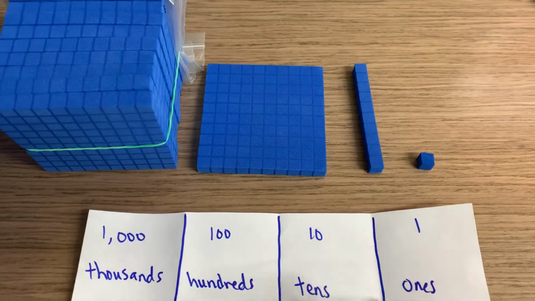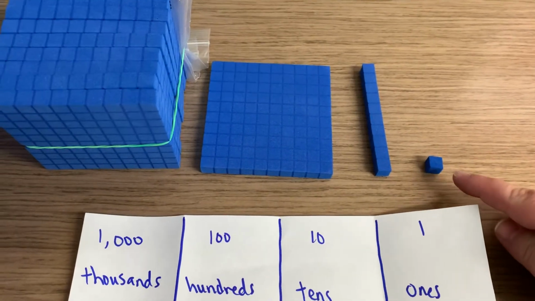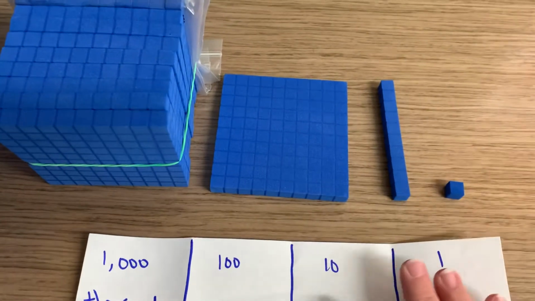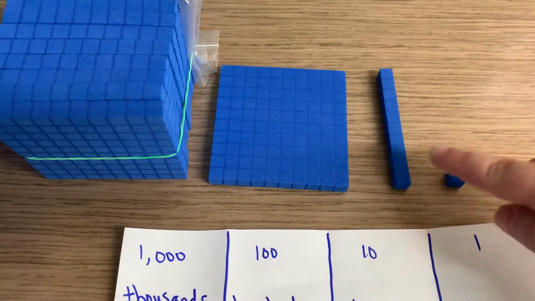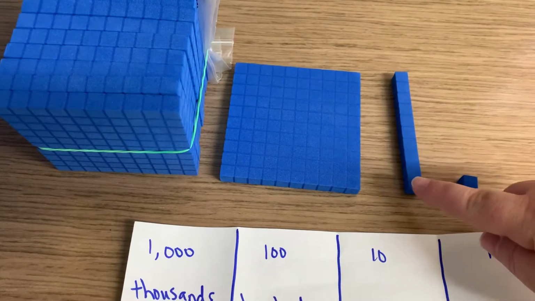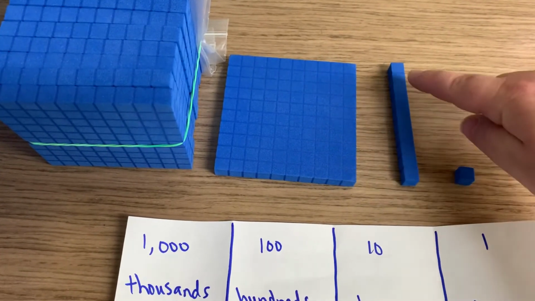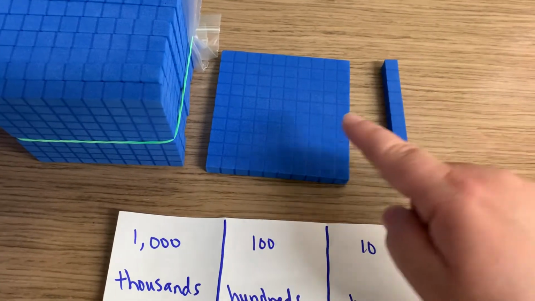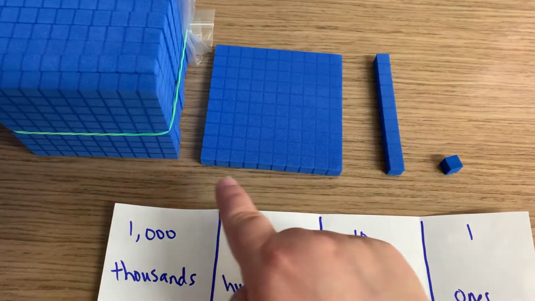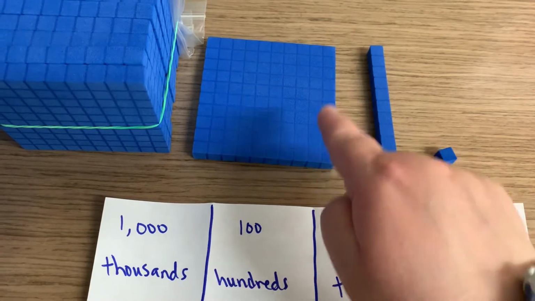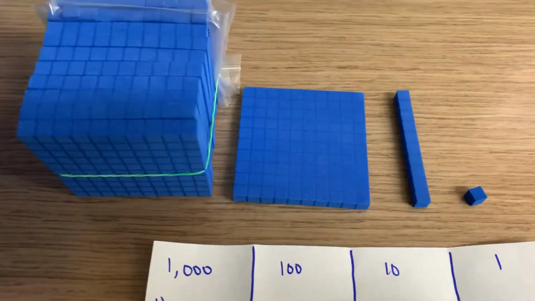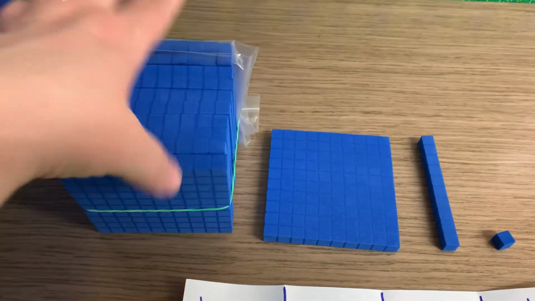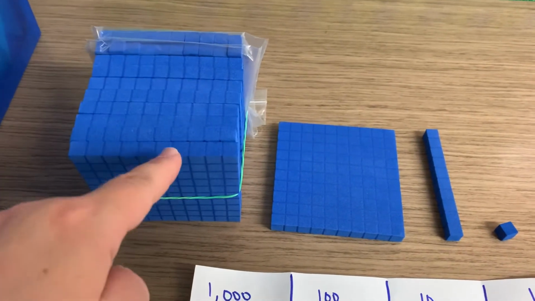I know you know ones is like this 1 cube. Tens, my paper's not big enough. Tens would be like this stick, this rod, where it's 10 of the single cubes. So that would be a 10. Hundreds, this is 10 of the rods or 100 single cubes. And then this one I had to make because I didn't have one.